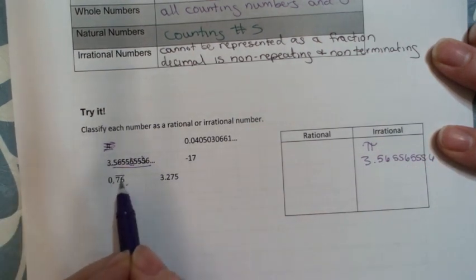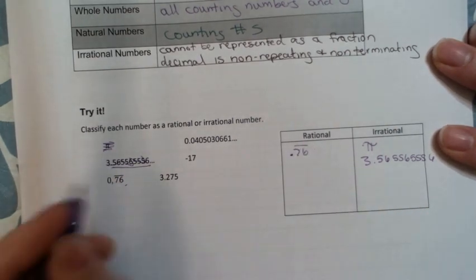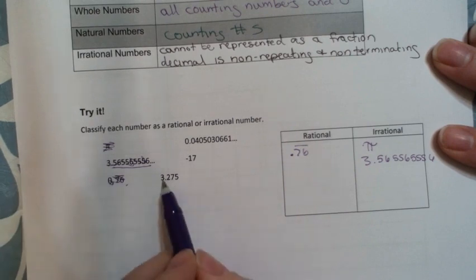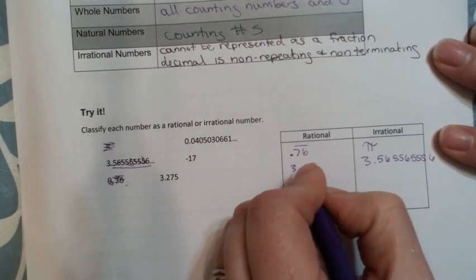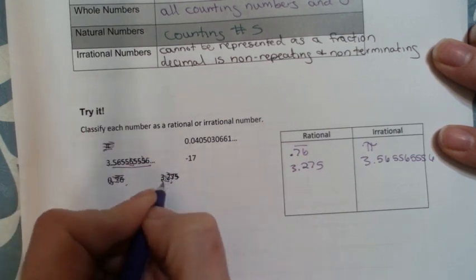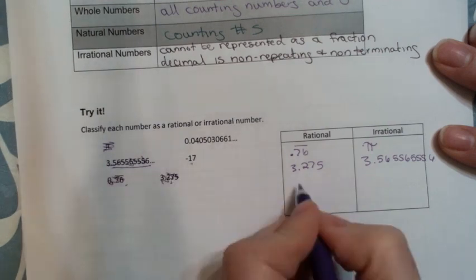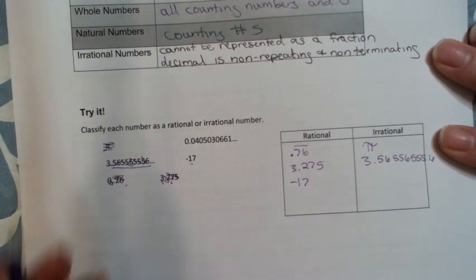0.76 repeating. It is a repeating, non-terminating decimal, so it is rational. 3.275, it is terminating because it stops, so it is rational. All whole numbers, positive or negative, are always going to be rational.